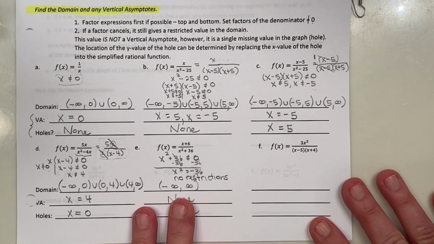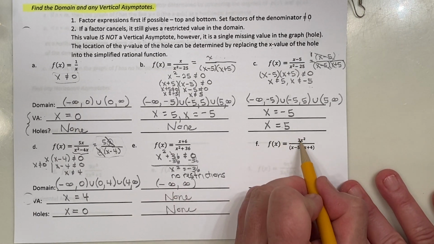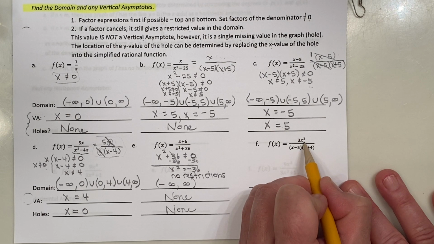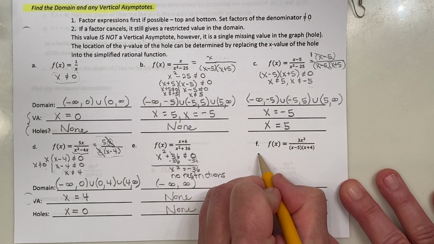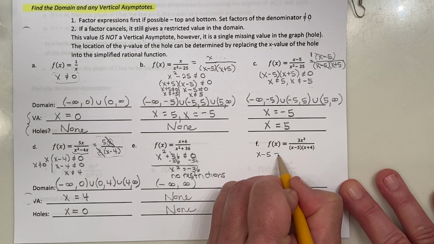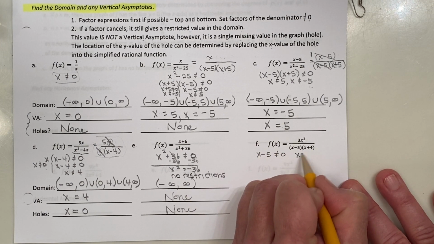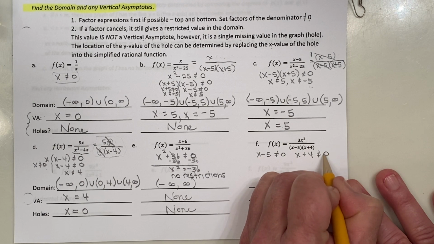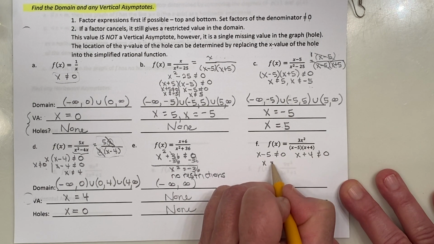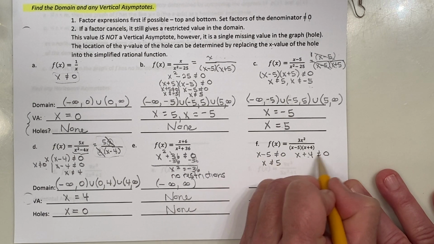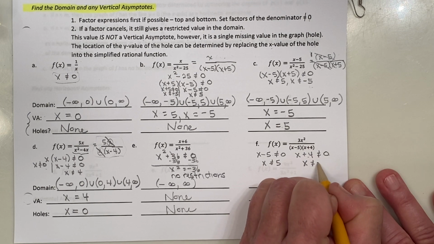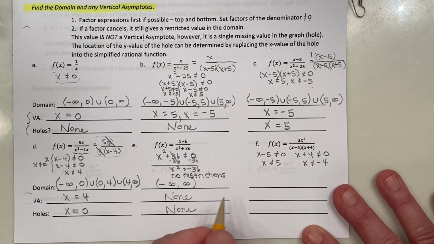Let's look at F. F's denominator is already factored. That's great. There's nothing more I can do with the numerator. Let's go ahead and find the domain. Let's set each factor not equal to 0. So the restricted x value here is 5. If I subtract a 4 to the other side, the restricted x value here is negative 4.